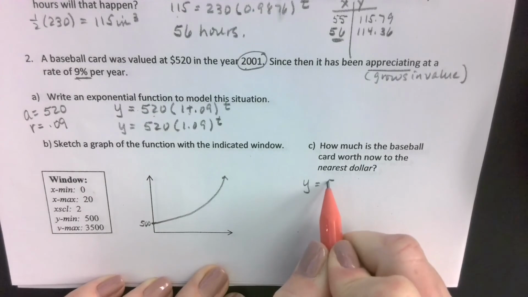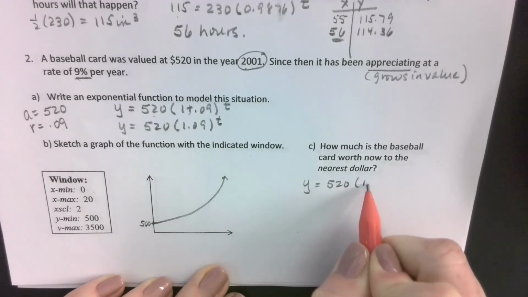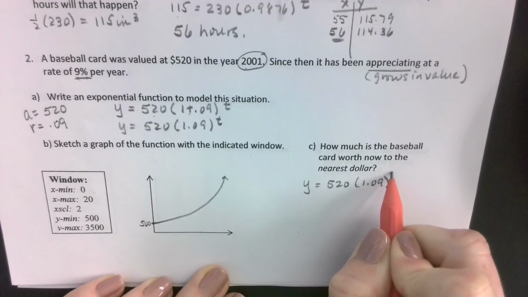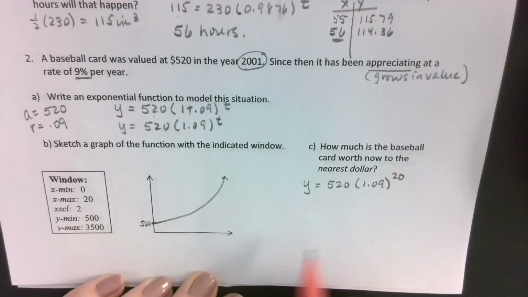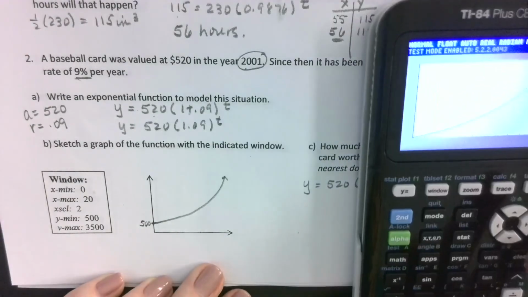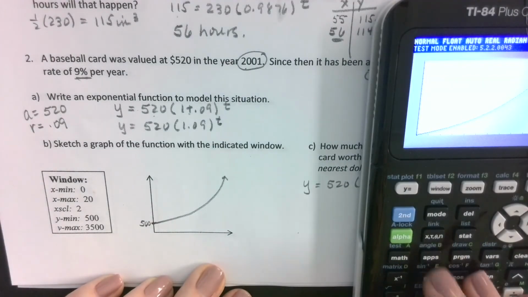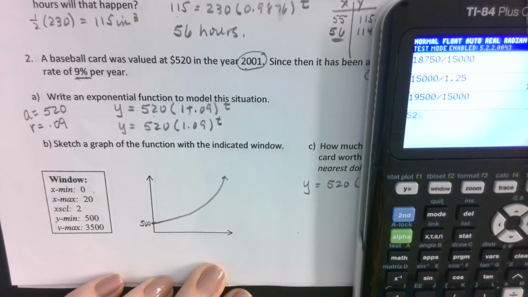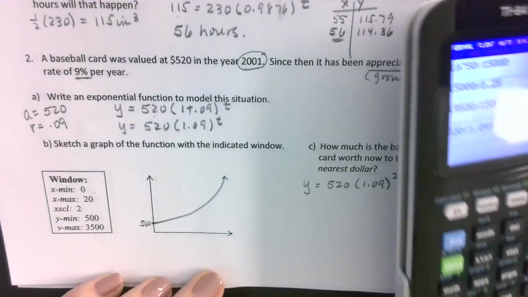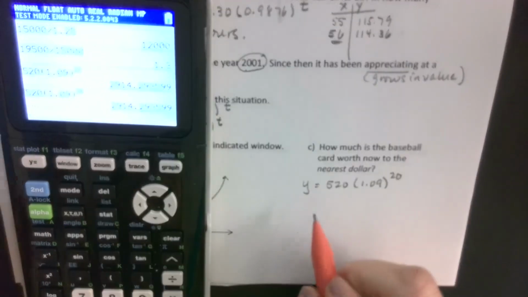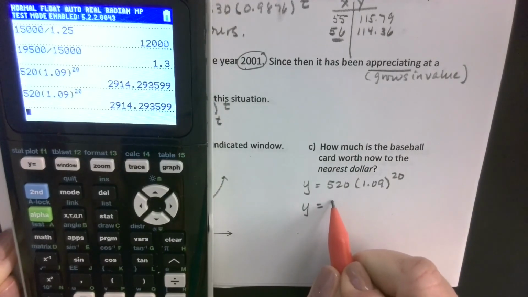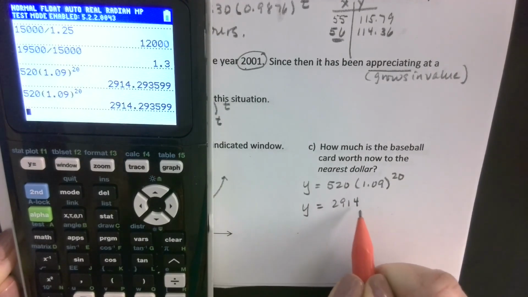So y equals 520 times 1.09 to the 20, right? 20 years have passed since 2001. And now we can just put that right into our calculators. Let's get out of the graph. And we're going to do 520 times 1.09 to the 20th power. And we get $2,914.29, but it says round to the nearest dollar. So that would be $2,914.